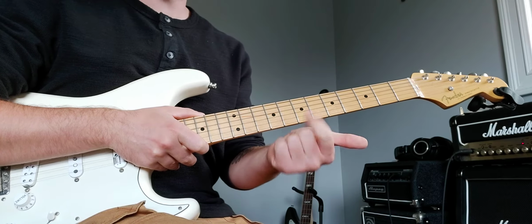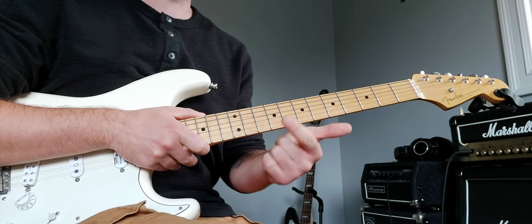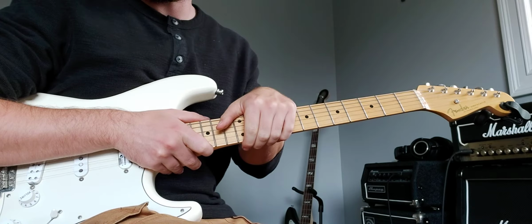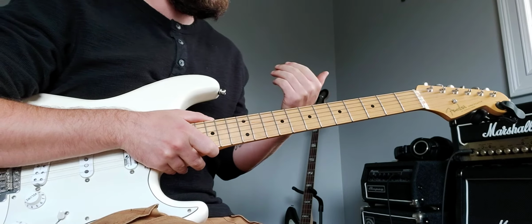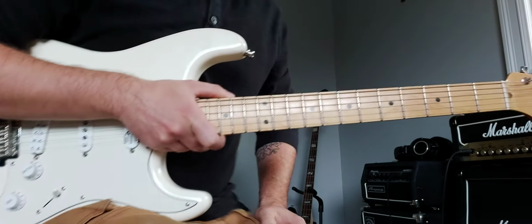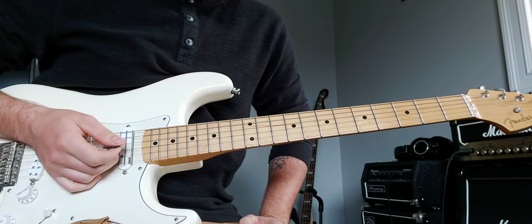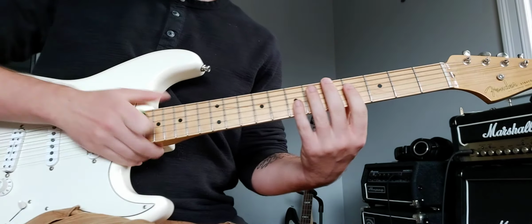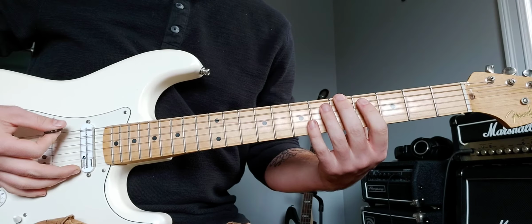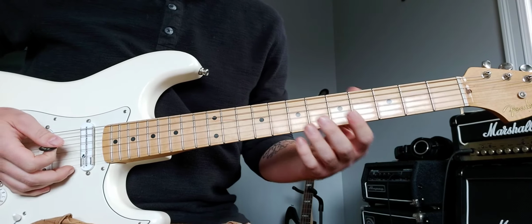So instead of it being root, third, fifth, it's third, fifth, root, or fifth, root, third. And the way those are stacked, that's what gives you the different inversions. So root inversion, first inversion, second inversion. All those are a good thing to practice, this shape. So we'll do it in a few examples. We'll do A major first.